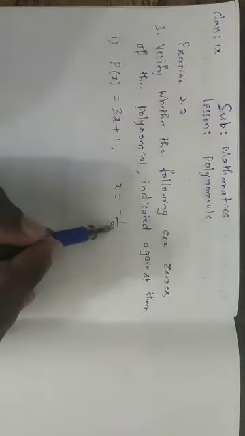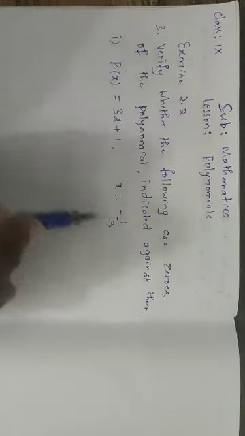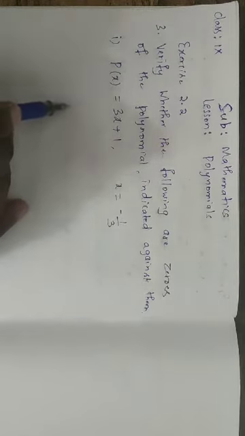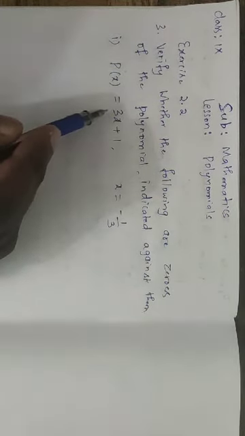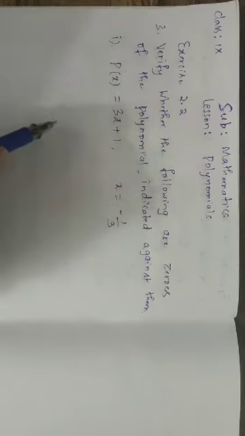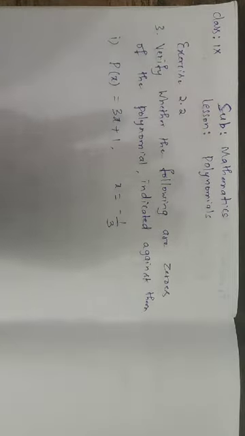I just substitute the x value in the given polynomial. If I substitute x is equal to minus 1 by 3 in this polynomial and I get the answer 0, then x is equal to minus 1 by 3 is a zero of this polynomial. That is the meaning of the zero of a polynomial, right? If I am not getting 0, if I am getting a value other than 0, then this value is not a zero of this polynomial. Very simple, right? So let me try. I am going to substitute x is equal to minus 1 by 3 in this polynomial. Let me see whether I am getting the answer 0 or not.